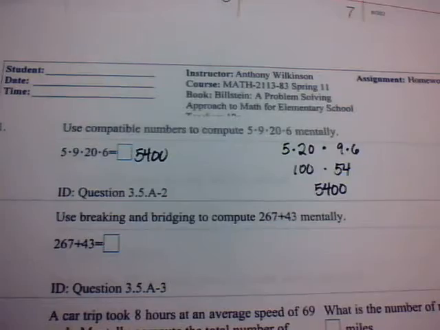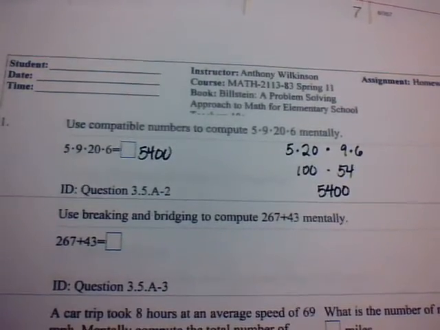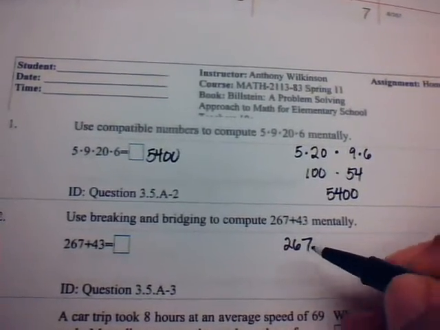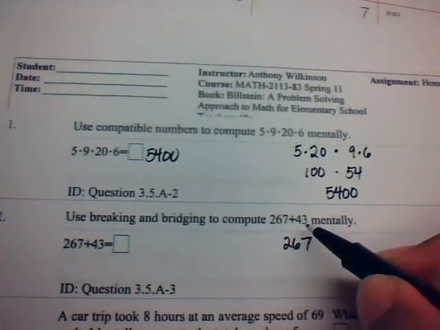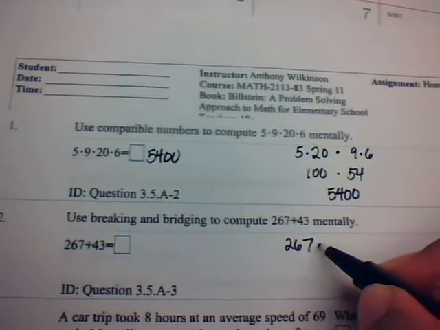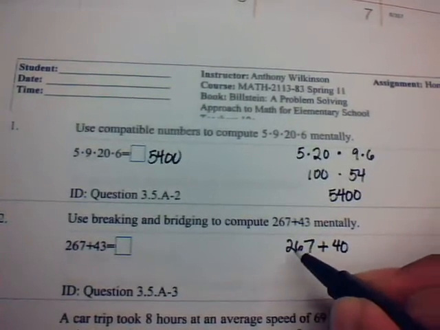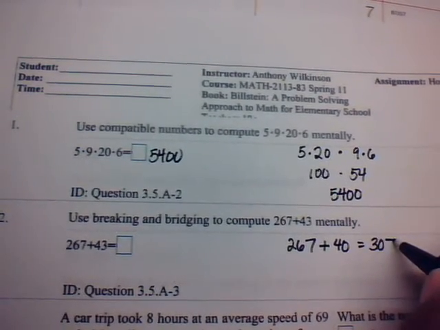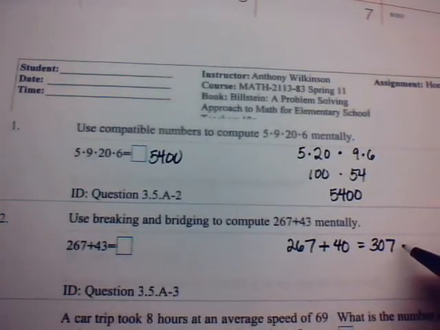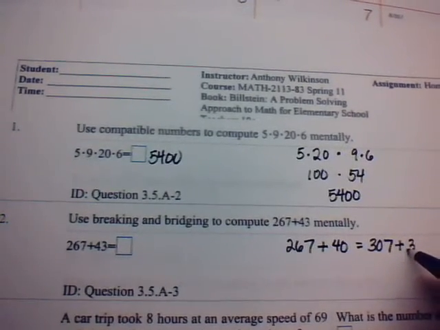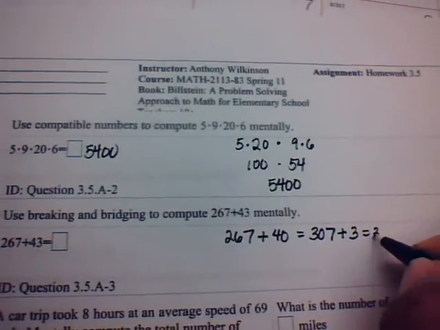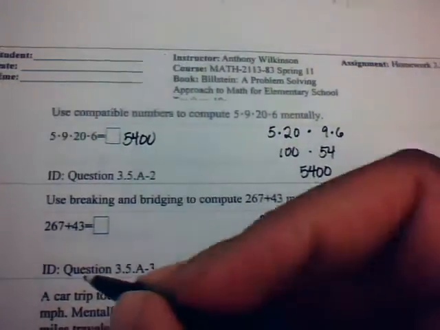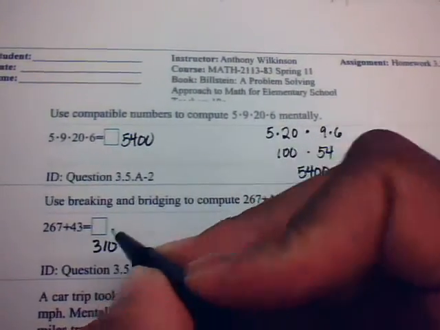Number 2 is using breaking and bridging to compute 267 plus 43 mentally. What I'm going to do is take that 267, and I'm going to break up the 43 as 40 and 3, and then add to 267. We'll start with 267 plus 40. That will give me 307. And then 307 plus the remaining 3 will give me 310. So in this case, 267 plus 43 would be 310.